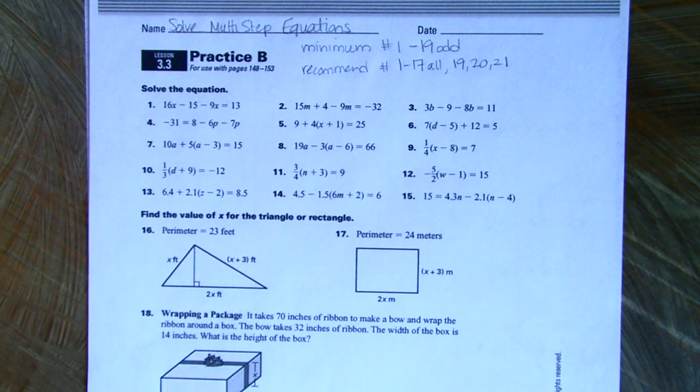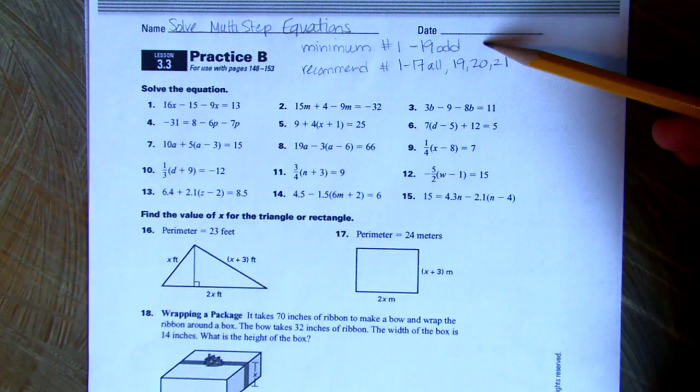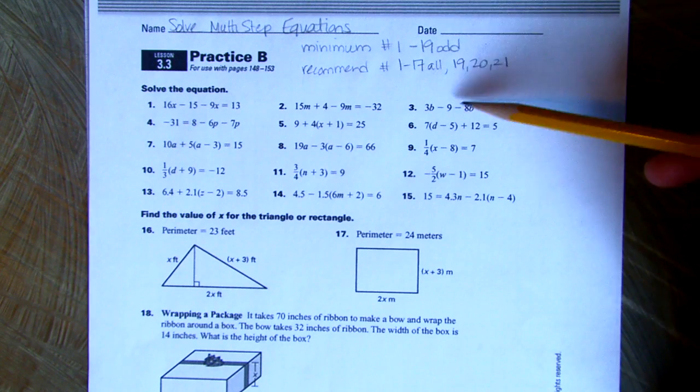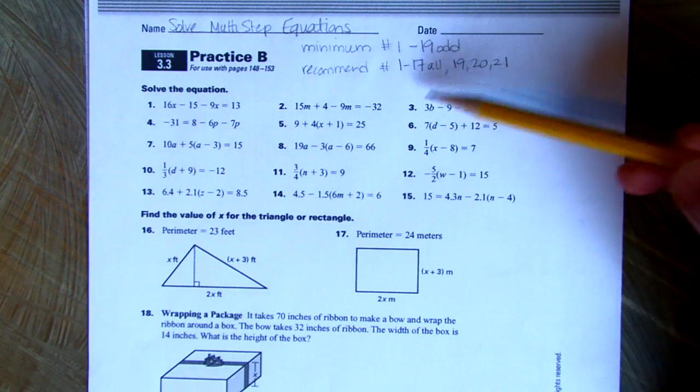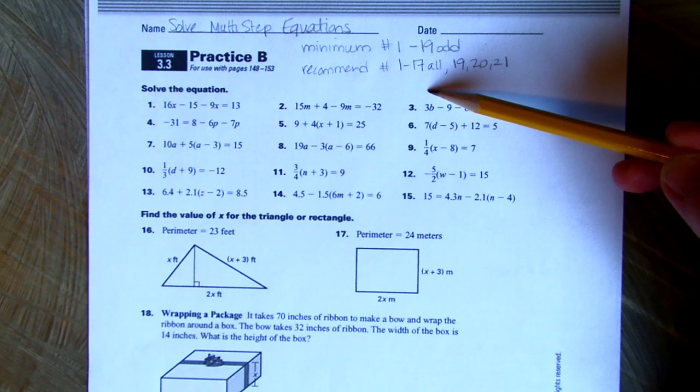Now it's getting fun. The more complex, the more fun. Some of you might even feel like it's a little bit too much review, but it's always good to get your foundation strong before you move on to things that are a little more complex. Once again, the minimum would be 1 to 19 odd.